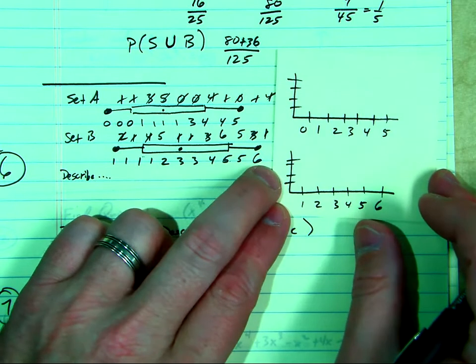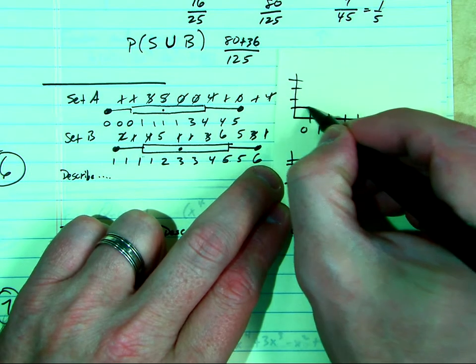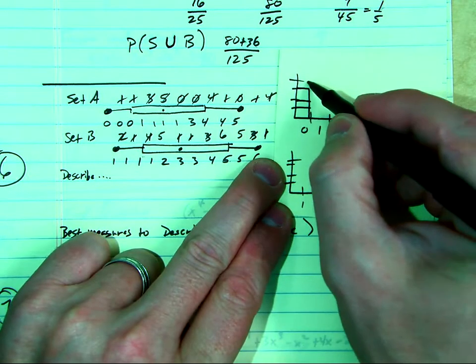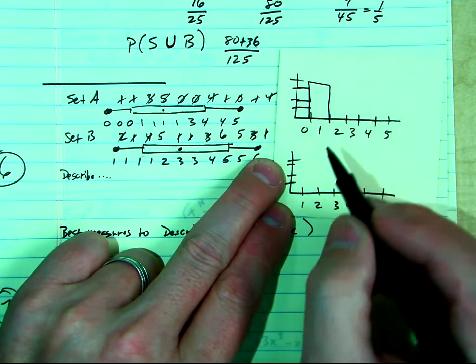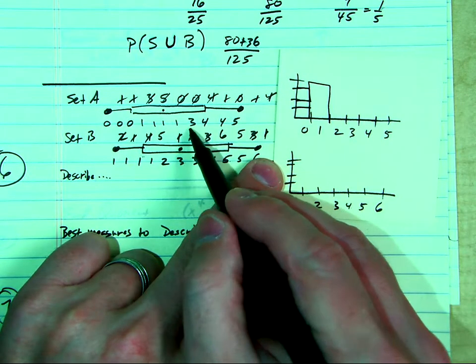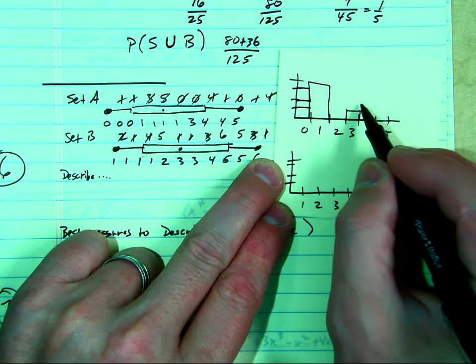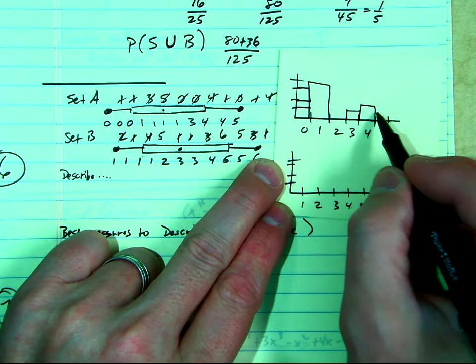I didn't plan on doing this for this video, by the way. Okay, I've got how many zeros? I've got 3. How many ones? I've got 4 ones. See how I'm making the histogram here? I've got no 2s. I've got 3. I've got 2 4s and 1 5.